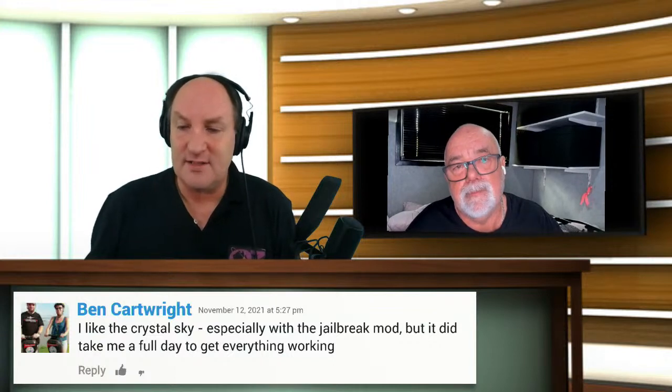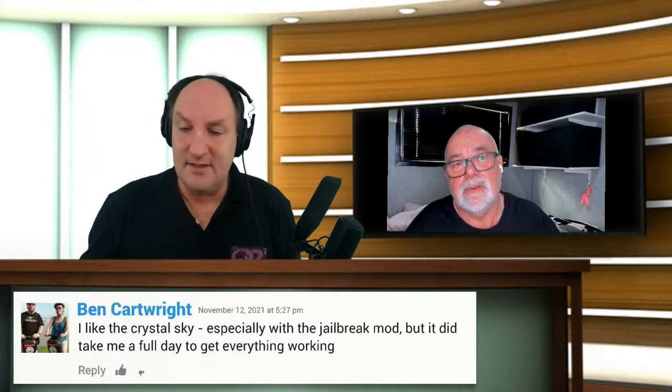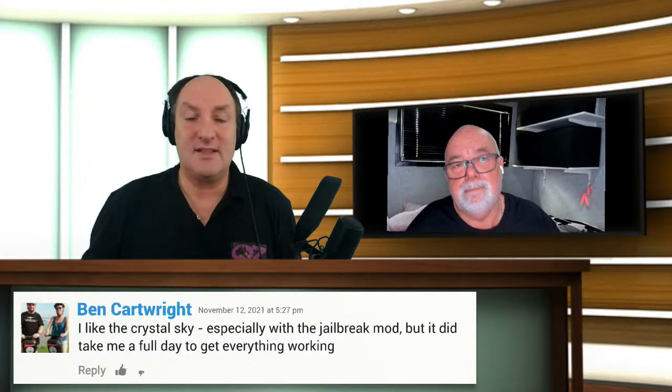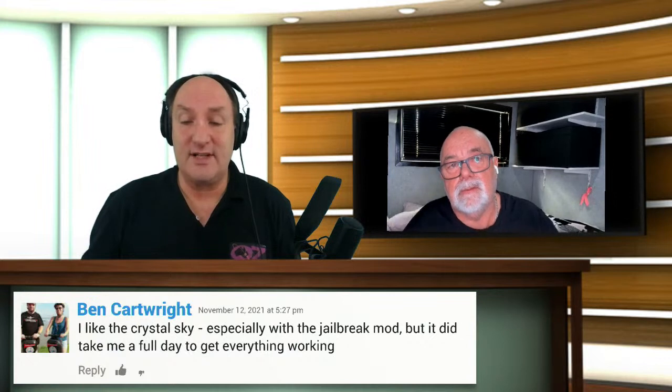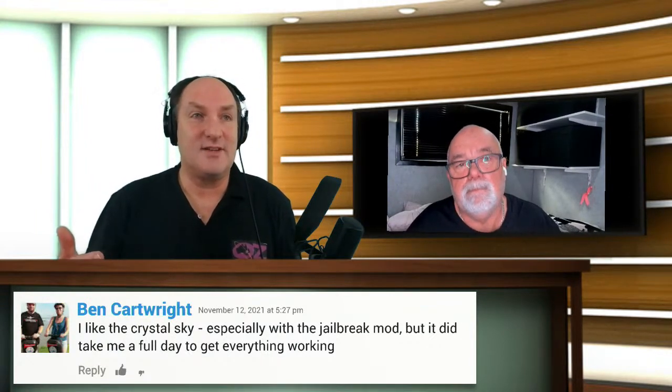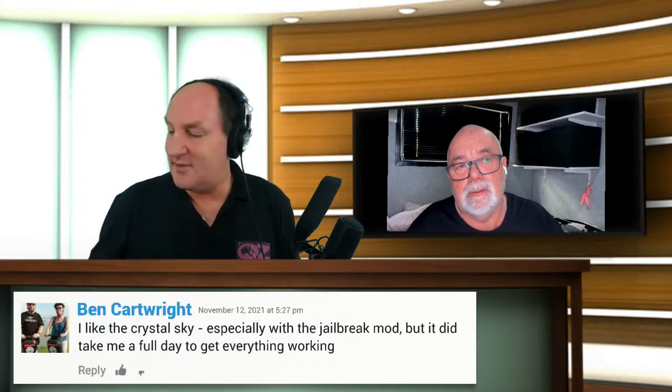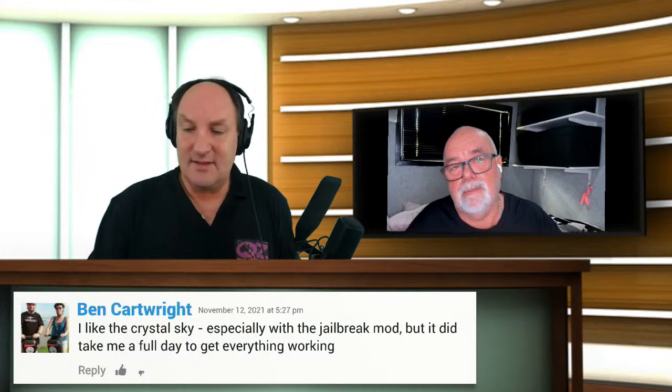I like the Crystal Sky, especially with the jailbreak mod. But it did take me a full day to get everything working. Yeah, it's a little bit of work, but it's a very nice screen. But again, if you're using a smart controller type device, you've already got a screen there, so it probably doesn't make sense. I know, I'm just thinking out loud when I was asking that question before. So yeah, it makes sense.